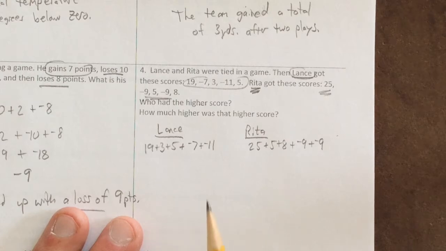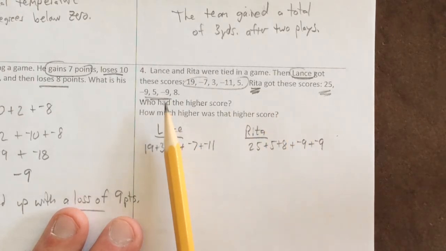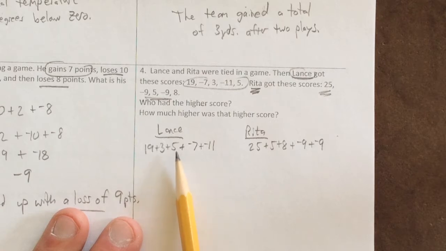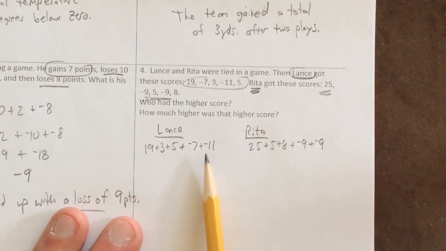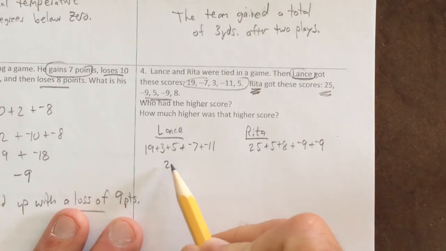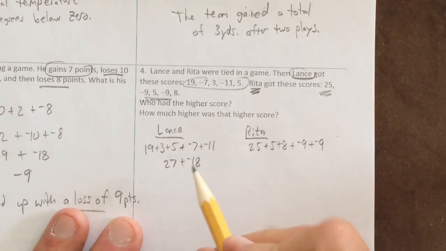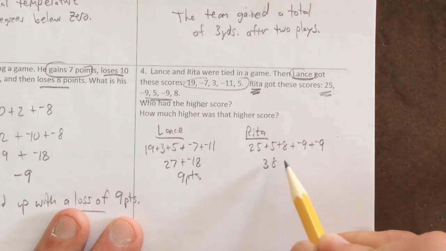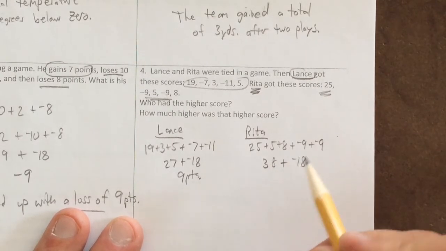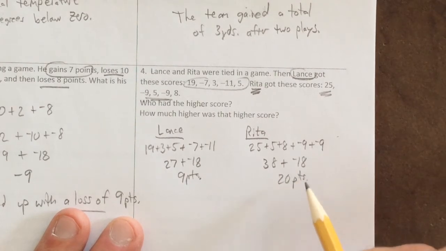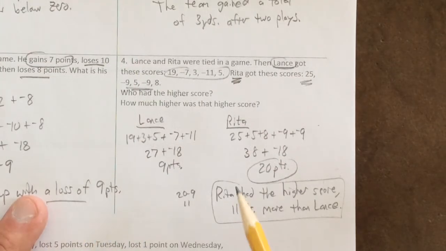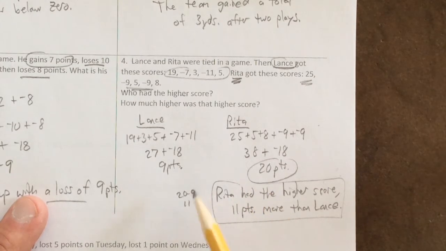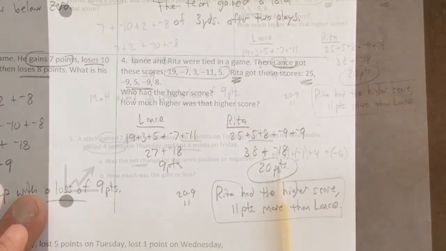In number 4, what I decided to do was I took Lance's scores and I put the positives first and the negative second, which you can do with addition because it's commutative. Did the same with Rita. And when I add up the positives for Lance, that was 27 plus negative 18, with a total of 9 points. And then Rita ended up with 38 positives, negative 18, which gives her a total of 20 points. So it ends up that Rita had the highest score. 20 minus 9 is 11, so she had a higher score by 11 points. 11 points more than Lance.